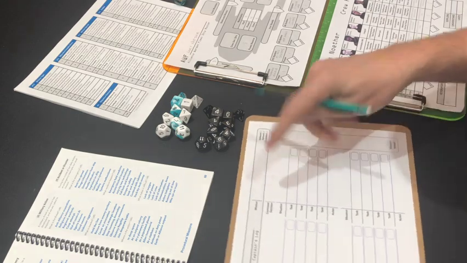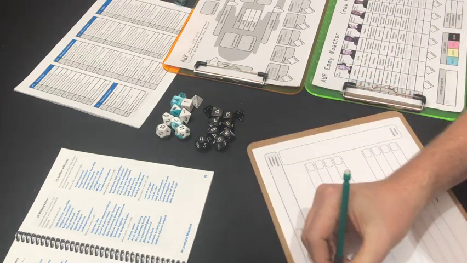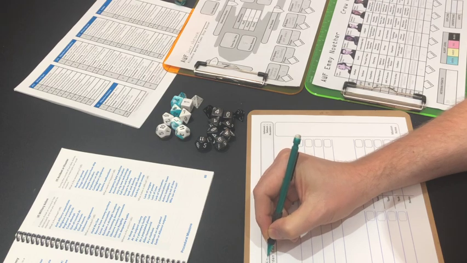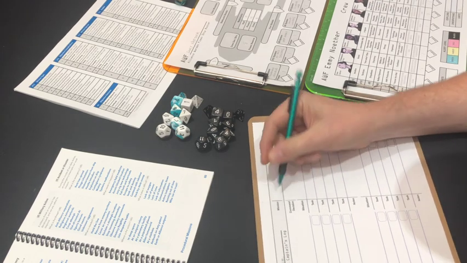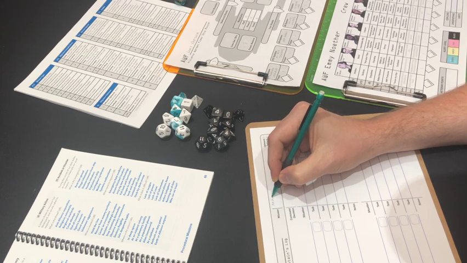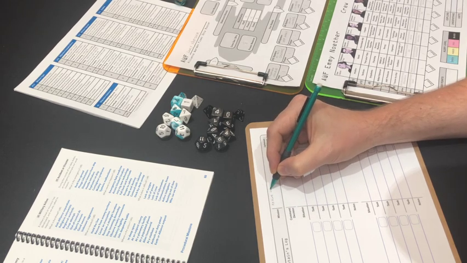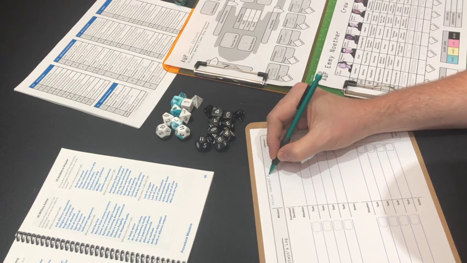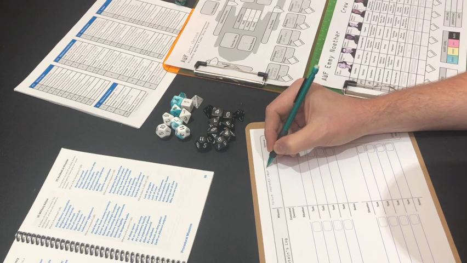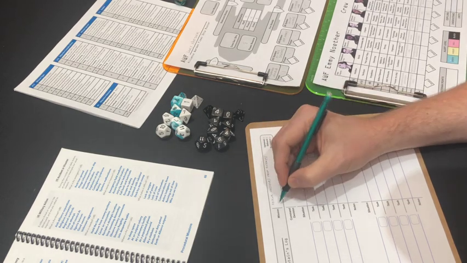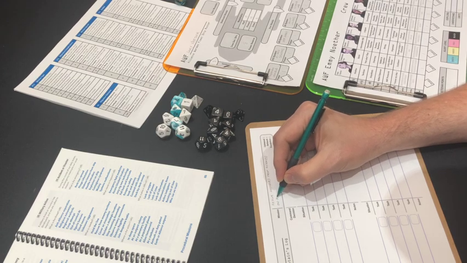So I'm going to write that down in my log. I'm on the AWF Nother. That's the name of my ship. And we need to rescue some hostages from extremists on a remote colony.